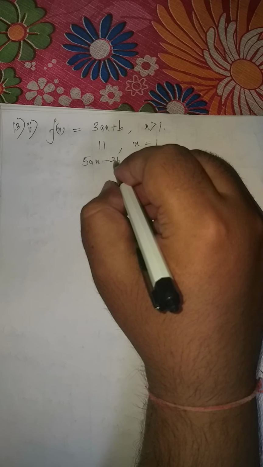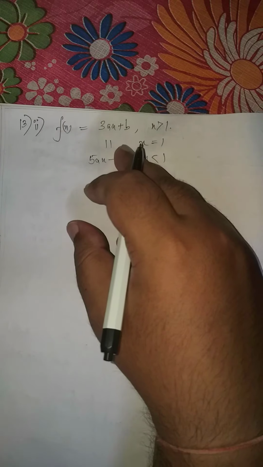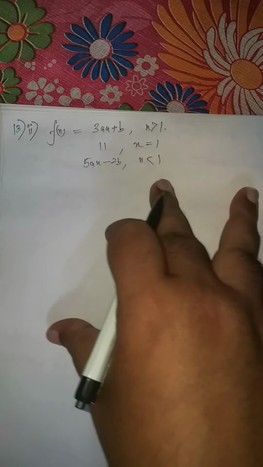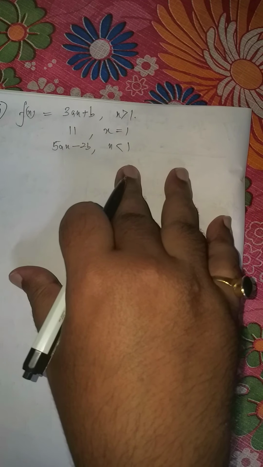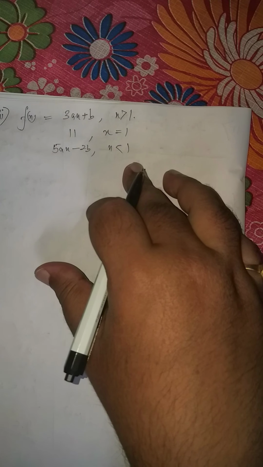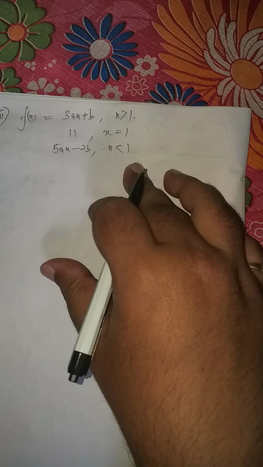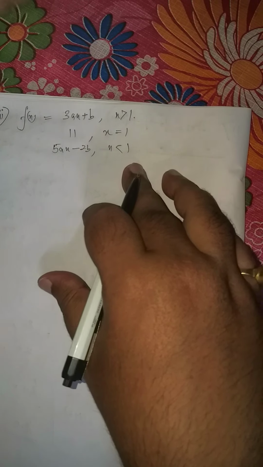See, the question is, the function is continuous at x equals to 1. It is given the function is continuous at x equals to 1. Find the values of a and b.